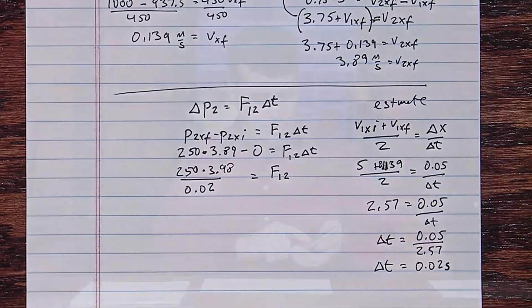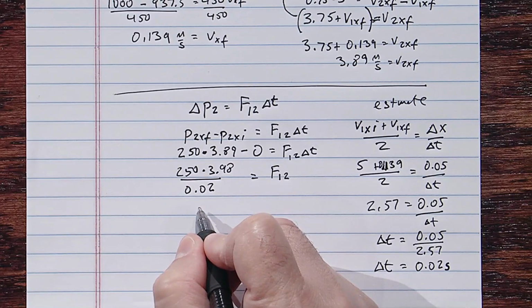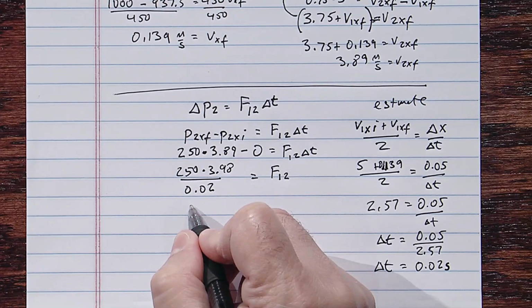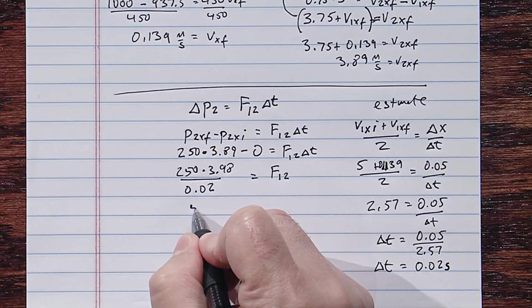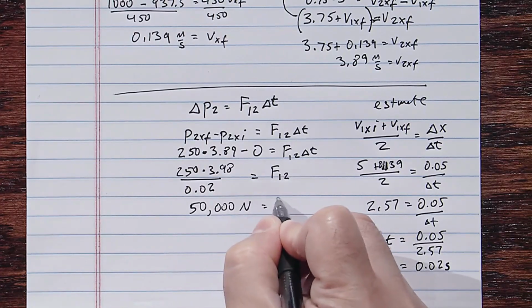That would be 250 times 3.98 divided by 0.02, and we can calculate that the force that car 1 exerted on car 2 for that very short period of time was about 50,000 newtons.